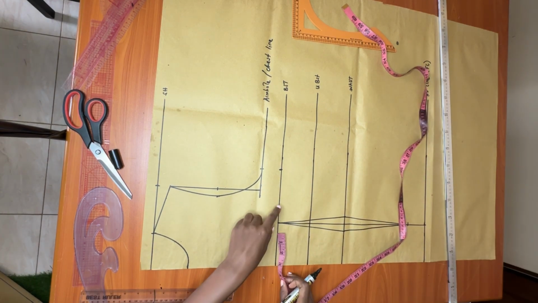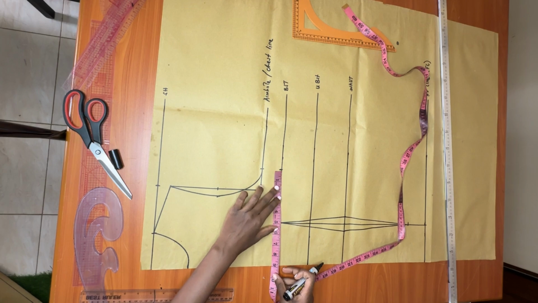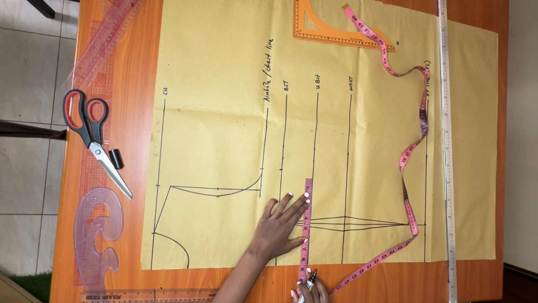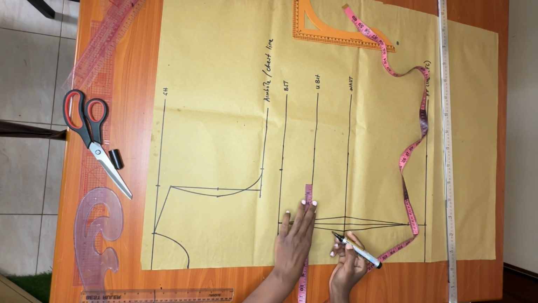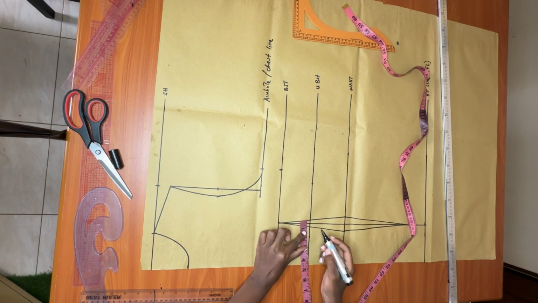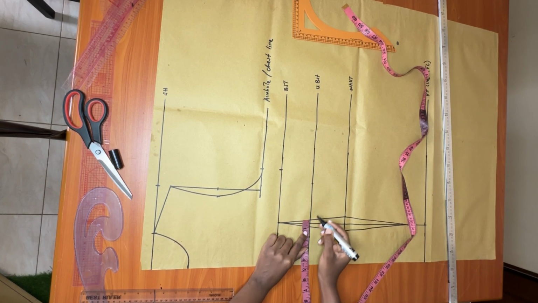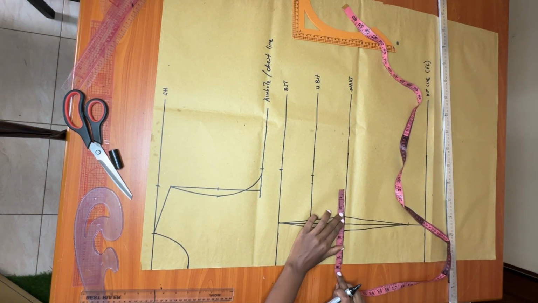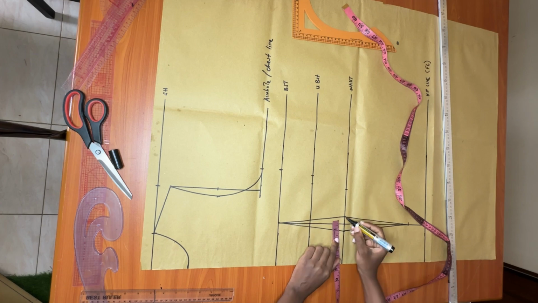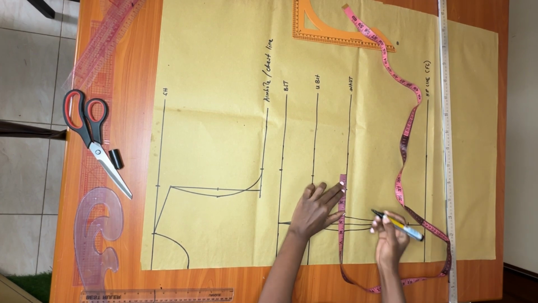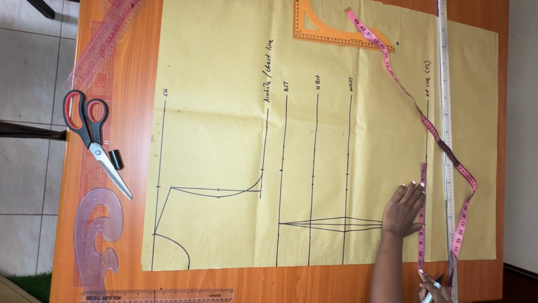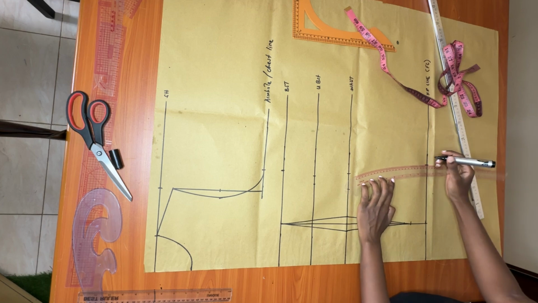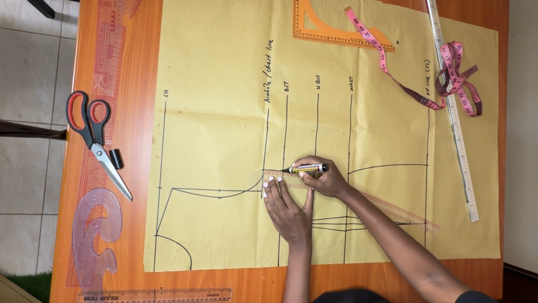So now we're going to mark the rest of our horizontal measurements. On the bust line, there is no dart, so it's just going to be the bust measurement, divide by 4. And then for the under bust, it's going to be your under bust measurements, divide by 4. And then you're going to measure that part of the dart, and then you're going to replace it on the side. So we then move on to the waist measurements, divided by 4, which is 7.5. And then you measure that part, which is 1.5, and replace it. For the hip measurements, we're just going to do the hip measurements, divide by 4, because there is no dart to replace. So then we're going to join the lines just like that.